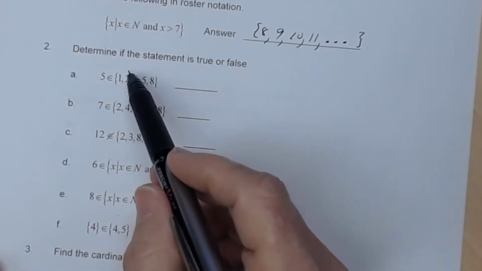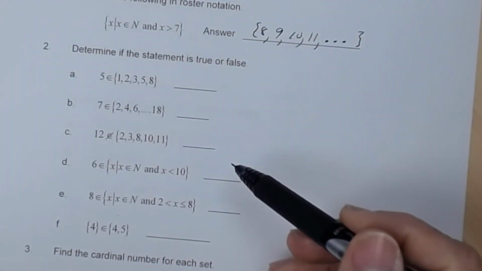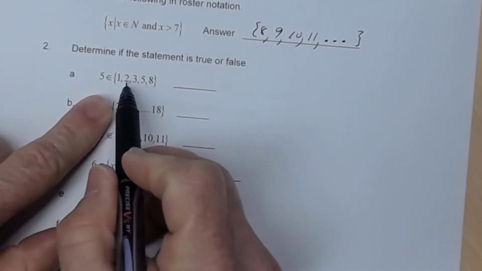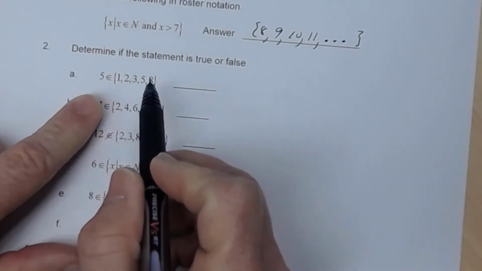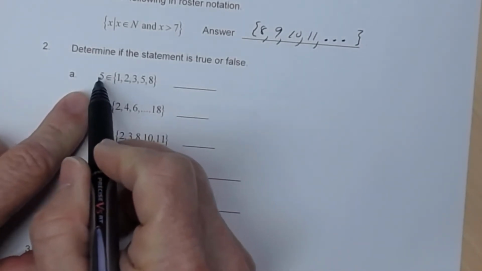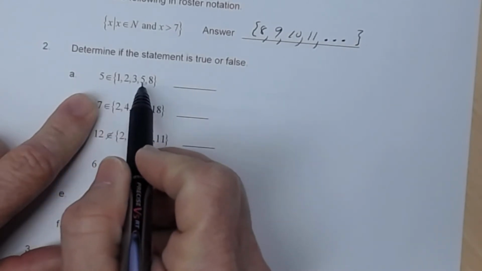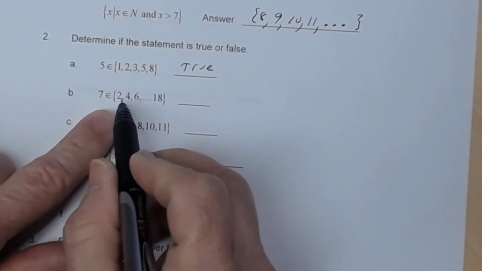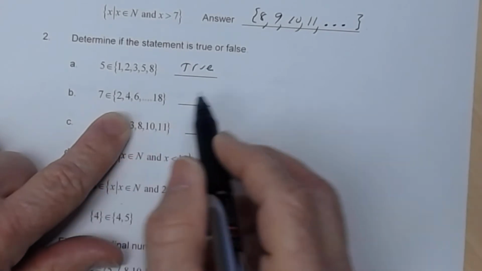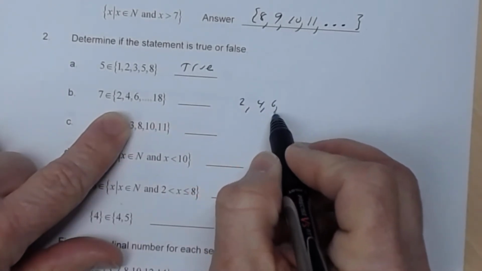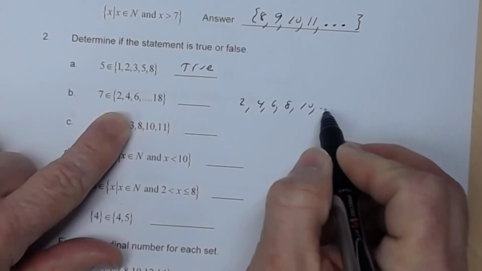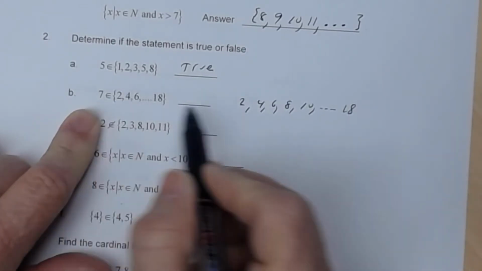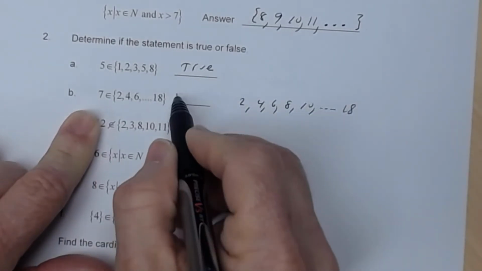Okay, number two, you want to determine if each of these statements is true or false. Here's your set, and this set has these elements in it: 1, 2, 3, 4, and 5. Notice those are elements, and the question is, is 5 an element of this set? The answer is yes, so that's a true statement. Over here, you're given this set, and if you were to list this, you would have 2, 4, 6, 8, 10, and so on. Those are even numbers from 2 to 18. And notice that 7 is not one of these, so that's false.